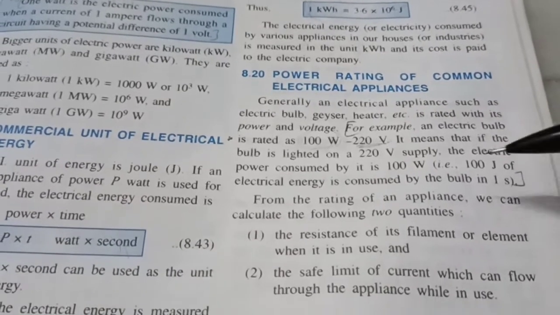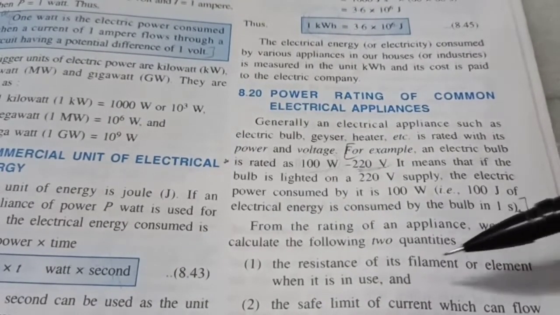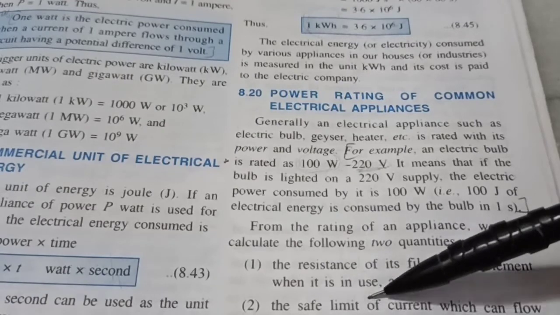So this power rating is telling us two things. It is telling us the resistance of the filament or the element in use, and also the safe limit of current.